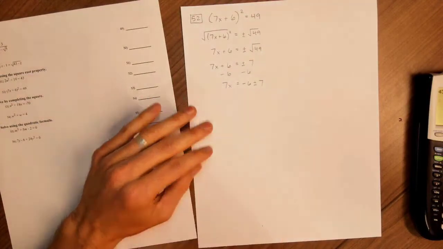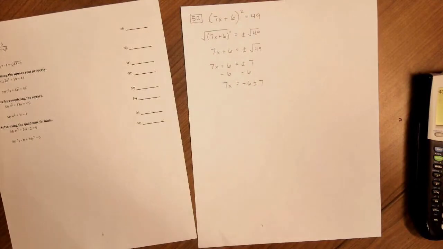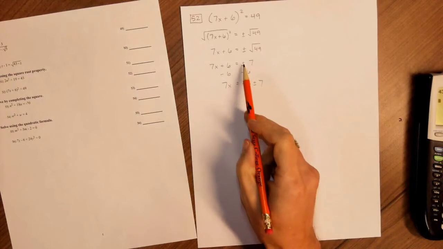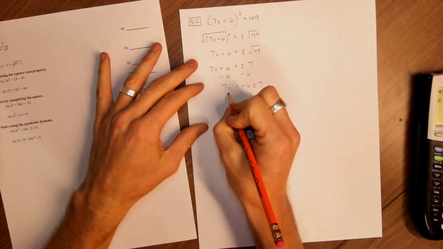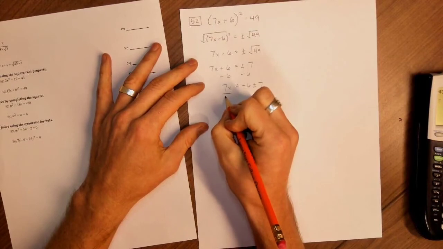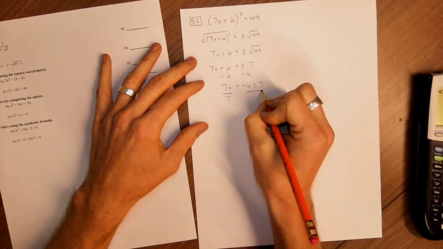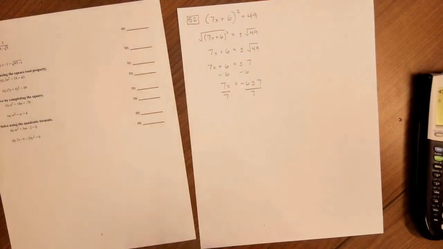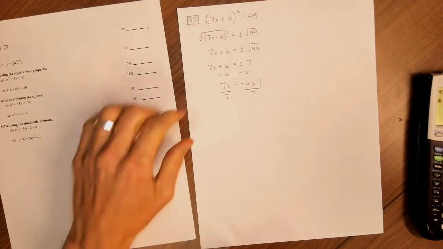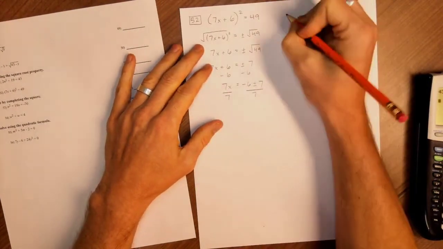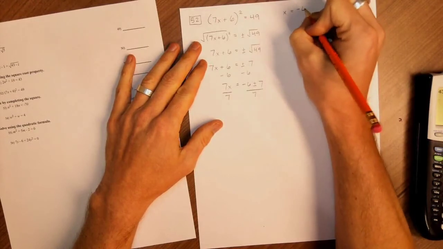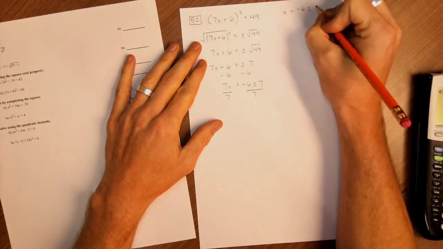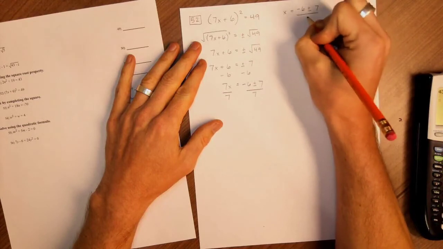Don't just take one away from that and say it's plus or minus 1, because that's not the case. We've got to do the plus and minus version of these. Okay? And our last step is to divide this by 7. Now, we end up with x equals negative 6 plus or minus 7 over 7.